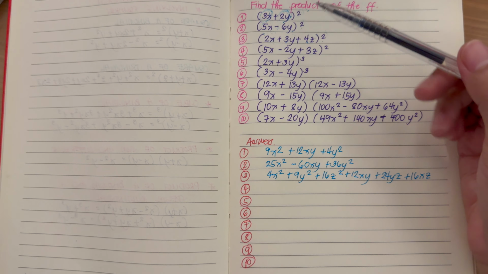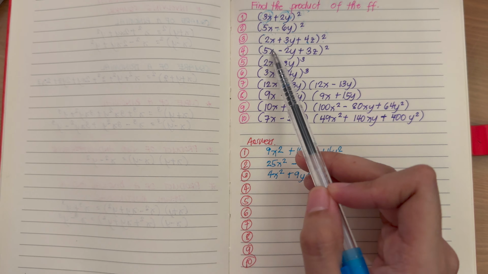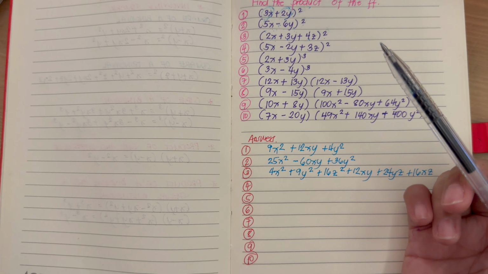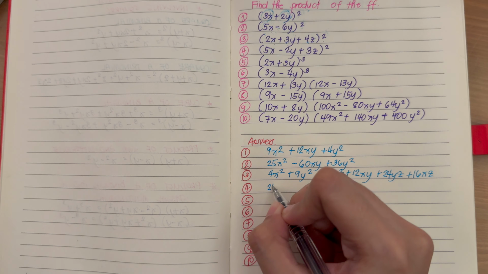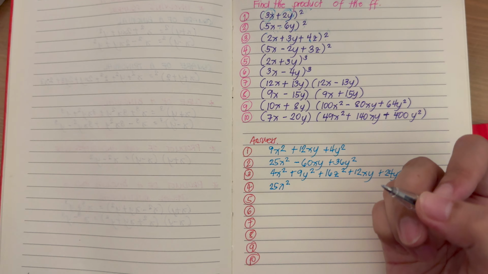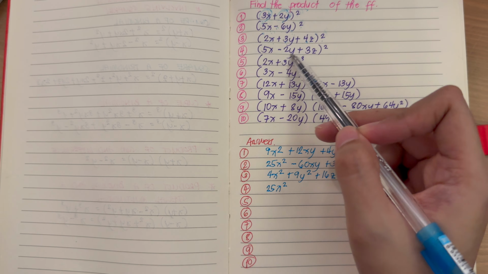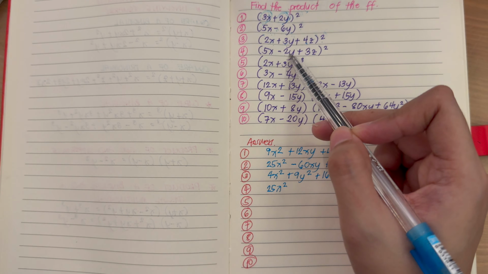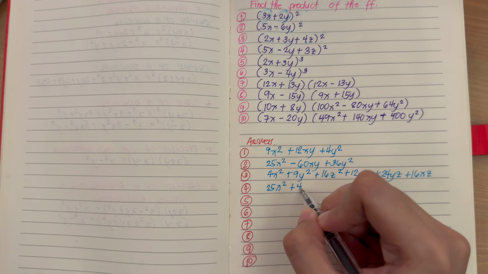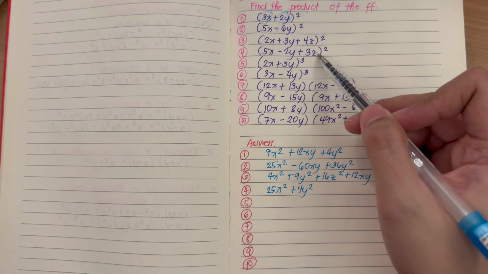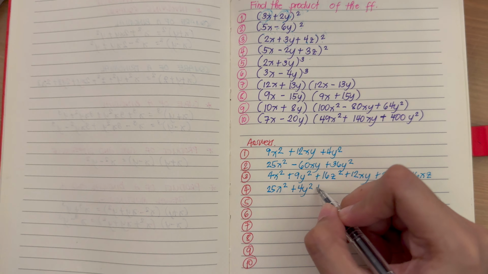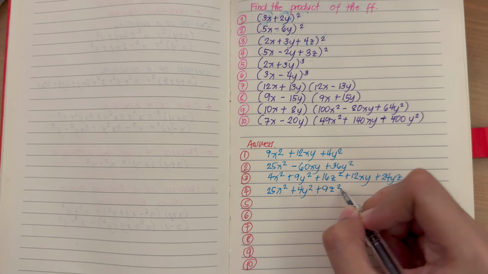Okay. Next, number 4. Square of a trinomial again. So get the square of the first term. So 5x times 5x is 25x squared. Next, the square of the second term. So negative 2y times negative 2y is positive 4y squared. And then the square of 3z, that's positive 9z squared.